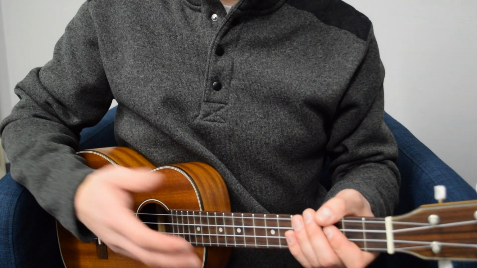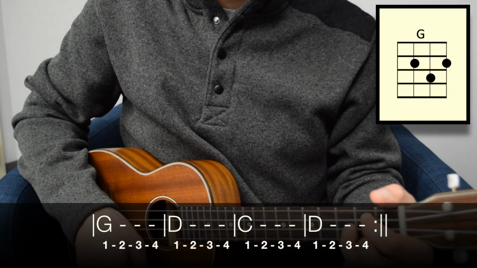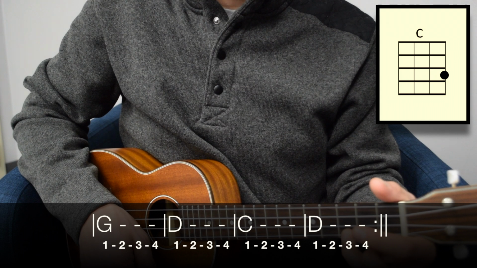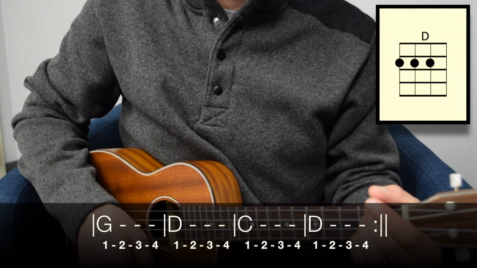Let's play through that chord progression now by bringing out each chord. 1, 2, 3, 4. 1, 2, 3, 4. 1, 2, 3, 4. 1, 2, 3, 4.